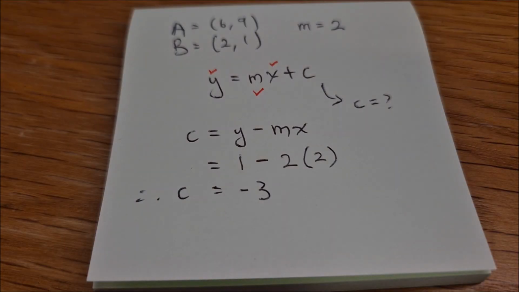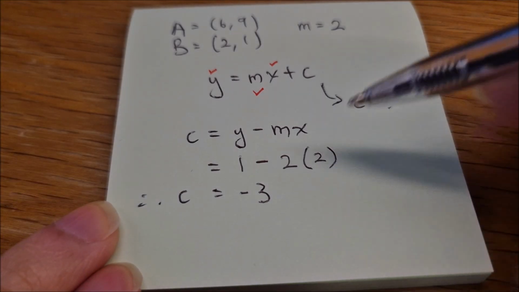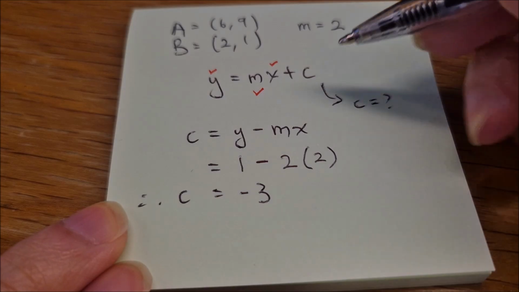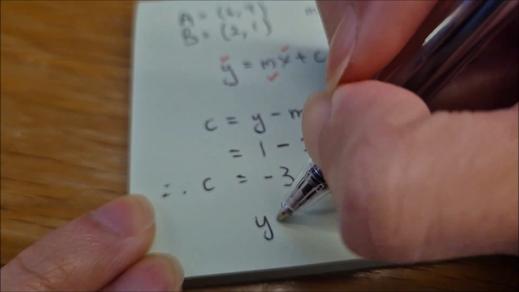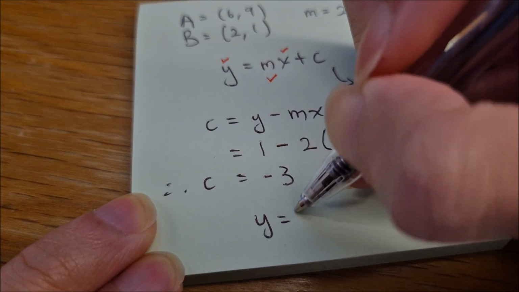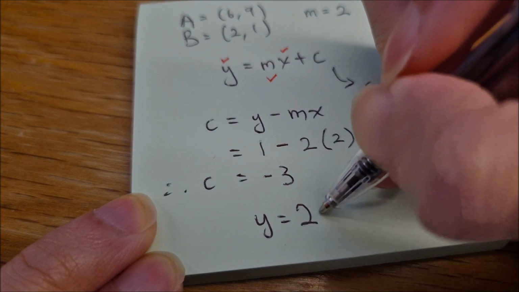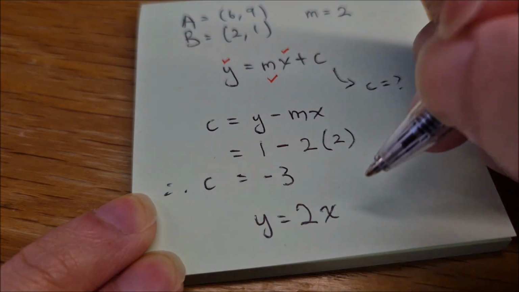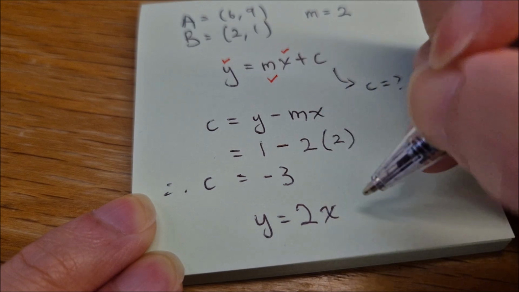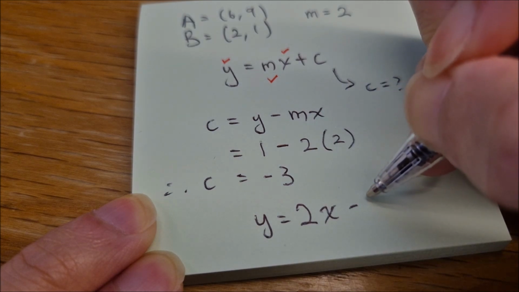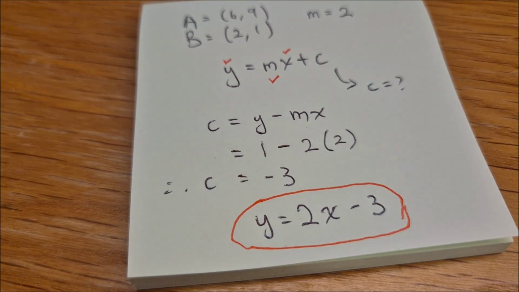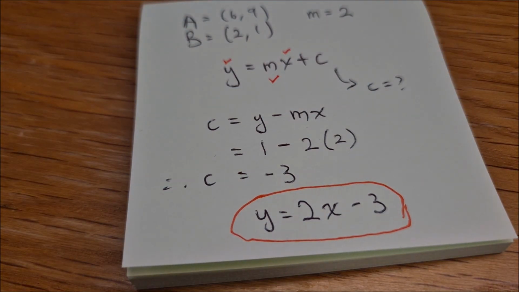And now that we have c and we have m, simply write the equation as y equals m, which is 2, x, and then plus c, which is negative 3. So plus negative 3. This here will be our equation.